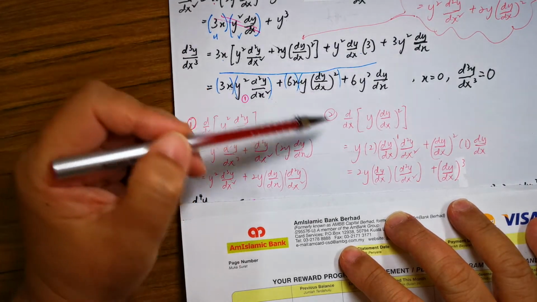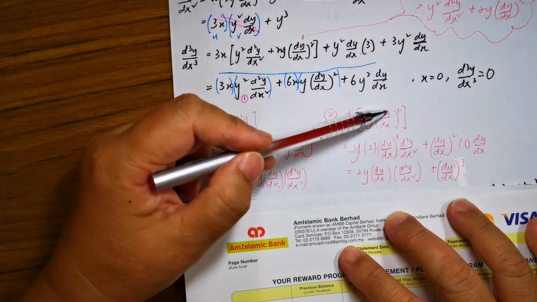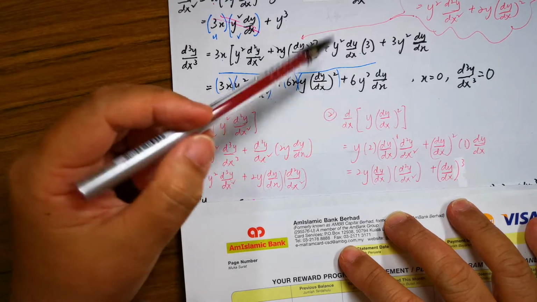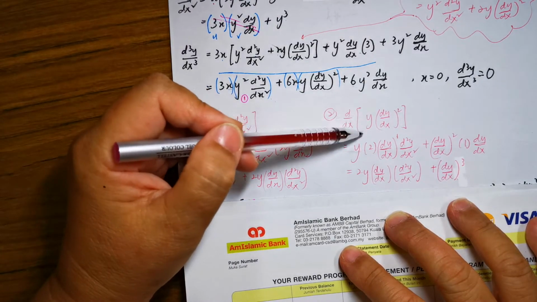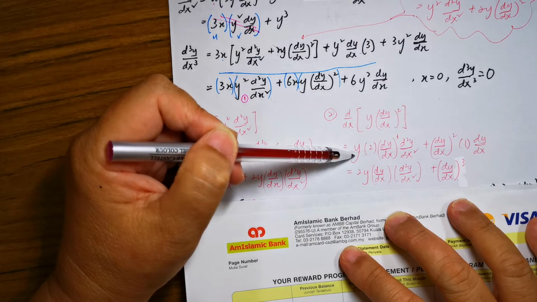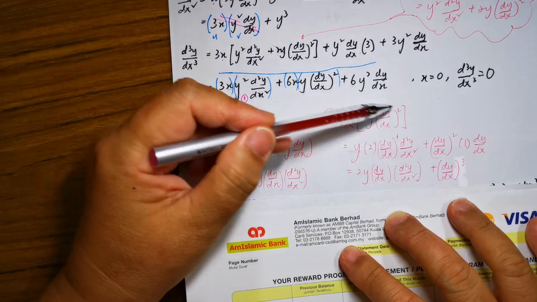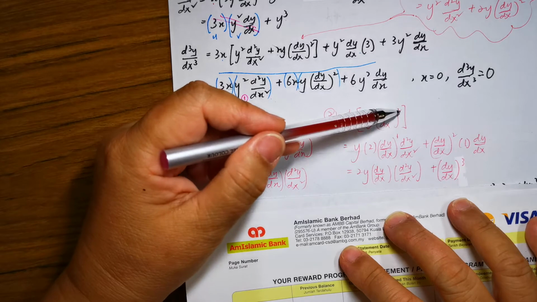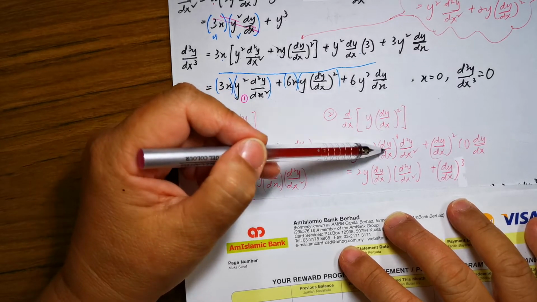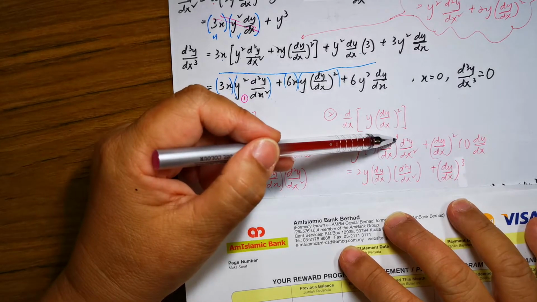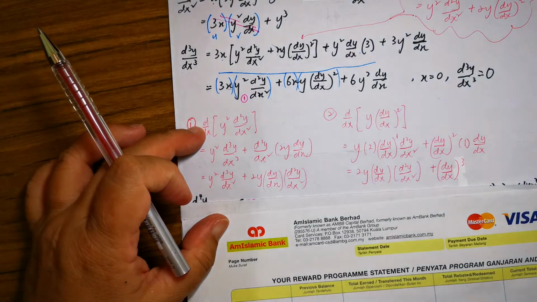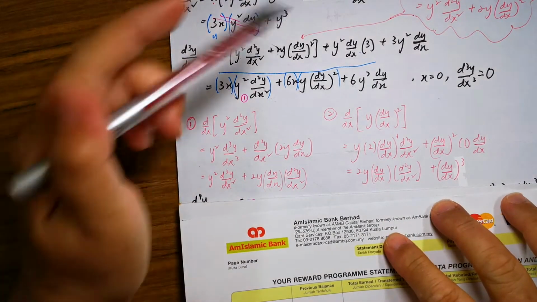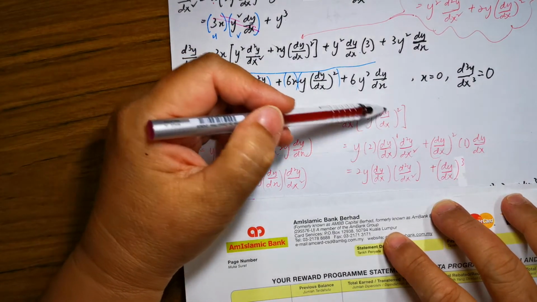Okay, what else for this one? Alright, differentiate y squared dy dx squared. So also same. This is your u, this is your v. So put u here, differentiate this one. So same, differentiate this one is index in front, copy the base, index minus 1. Then don't forget, you have to differentiate inside here.